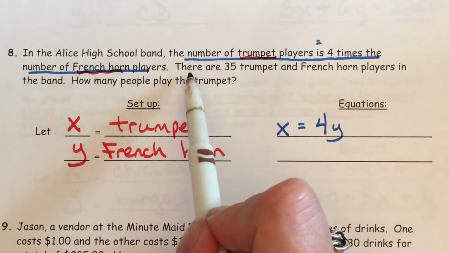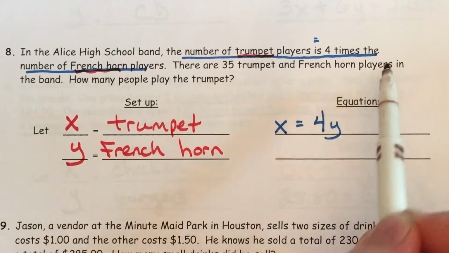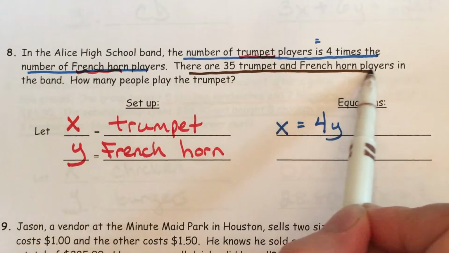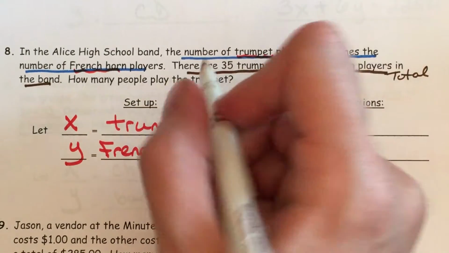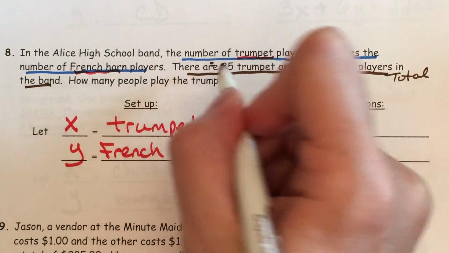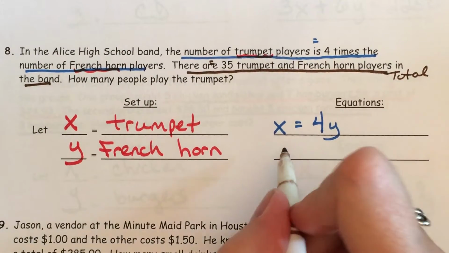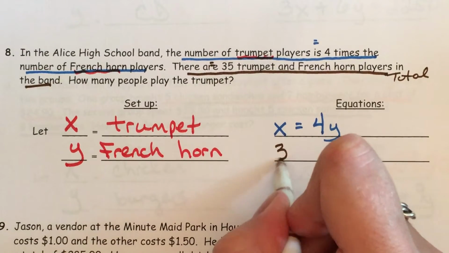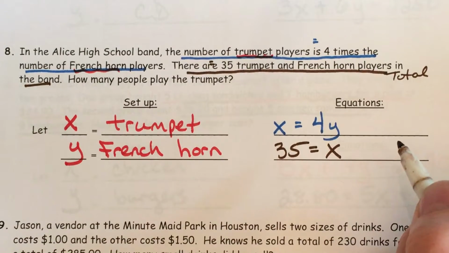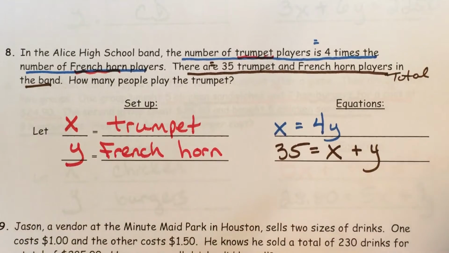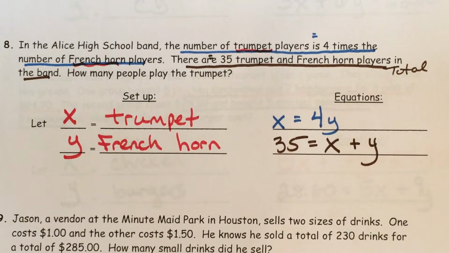Second equation. There are 35 trumpet and French horn players in the band. All right, so this is a total. Are means equal, but the grammar is a little bit out of order from how we would write the equation. The total number of these players is 35, and that is equal to all of the trumpet players and all of the French horn players. There you go. Those are your 2 equations.